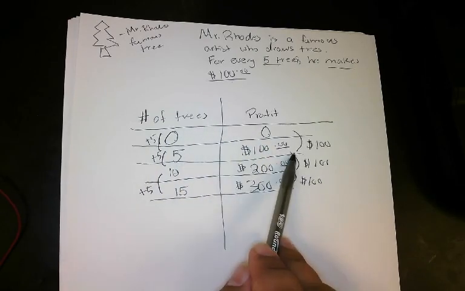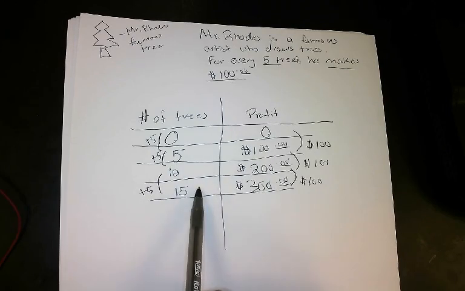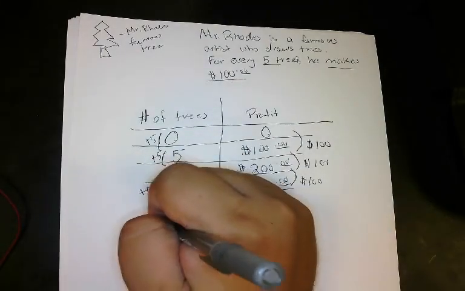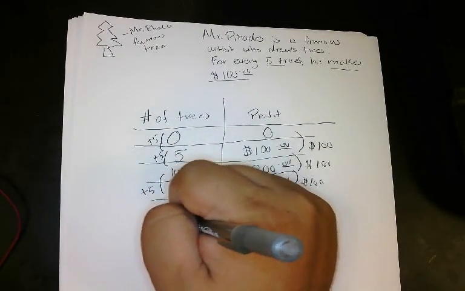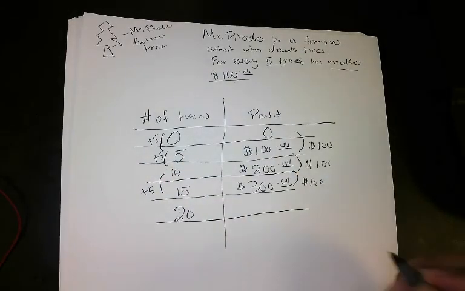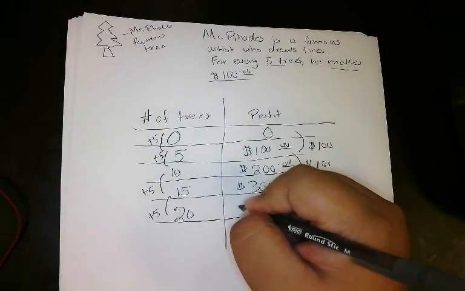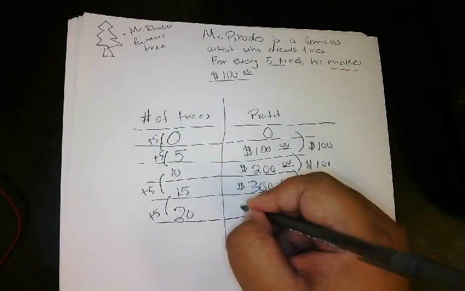5 trees, $100. 10 trees, $200. 15 trees, $300. Okay, I'm going to go a little bit further just so we can see a little bit more of the pattern. I have 20 trees that I drew. Again, that's adding 5. And so over here, I've been looking at my pattern, so I know I'm going to have to add $100 more.